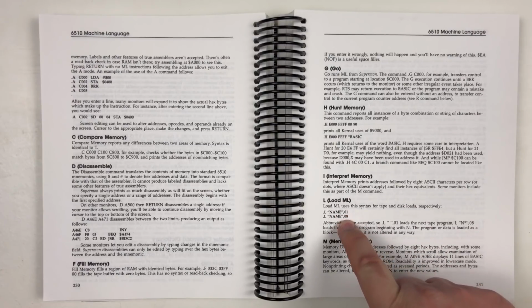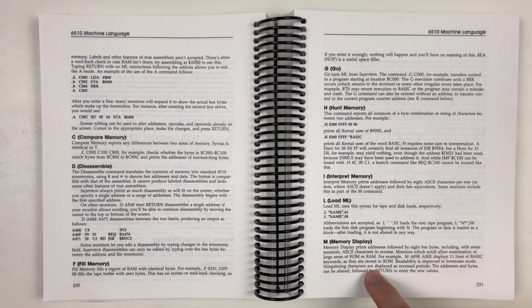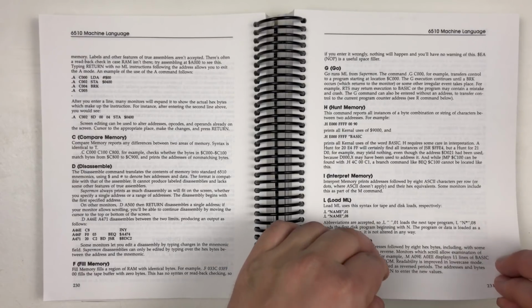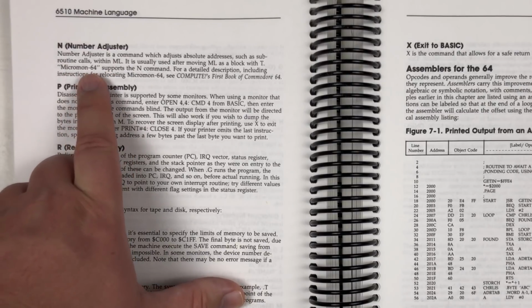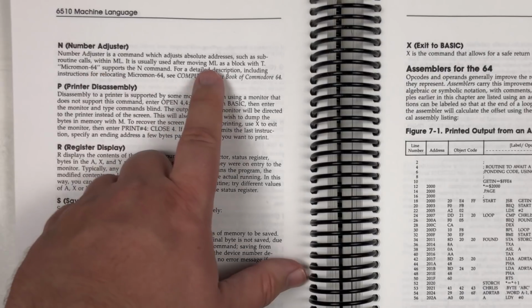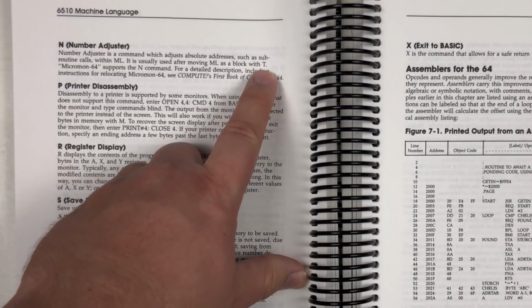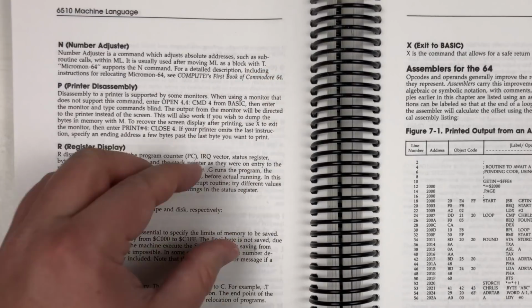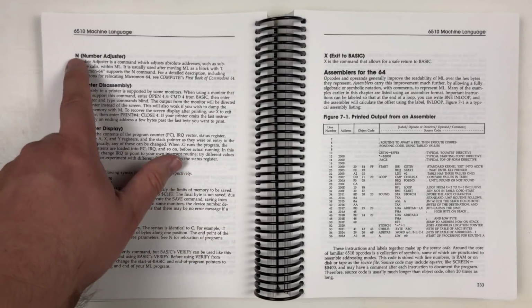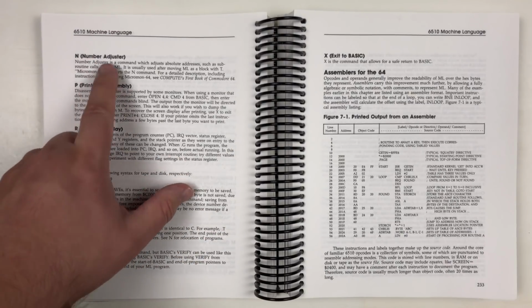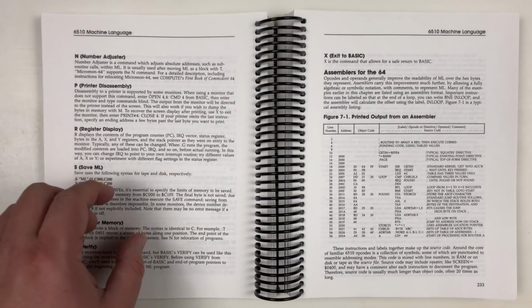Loading from cassette or disk. Memory display, a hex dump. Ooh, number adjuster. Okay, I've never used that before, but Micromon 64 uses that. When you change some address, you might move a block of machine language with T for transfer, but then absolute addresses will no longer be correct. So I guess that's what this fixes here. It's interesting. I've never seen that before.